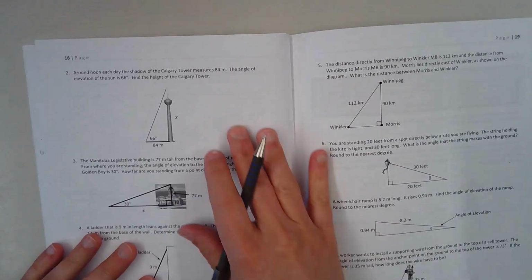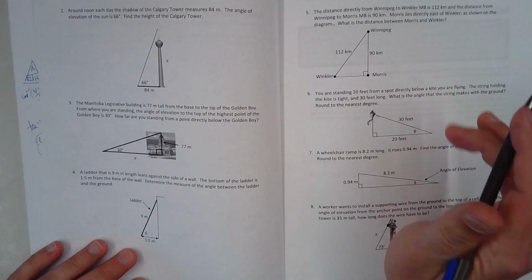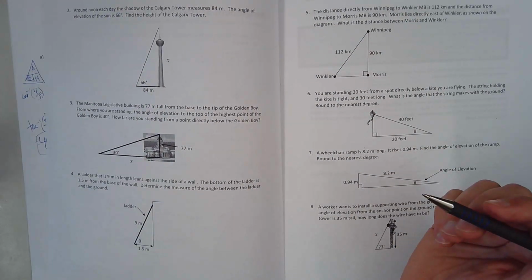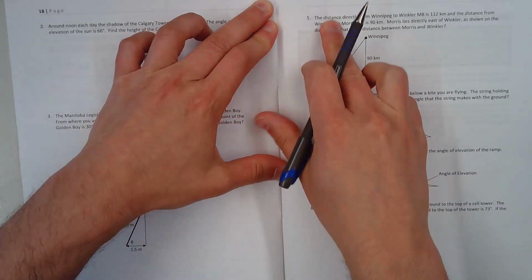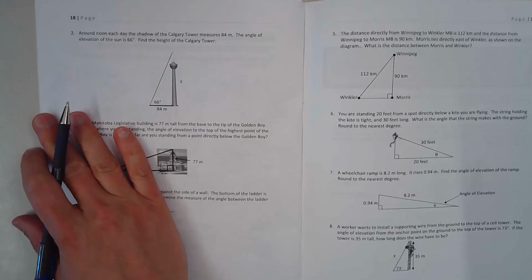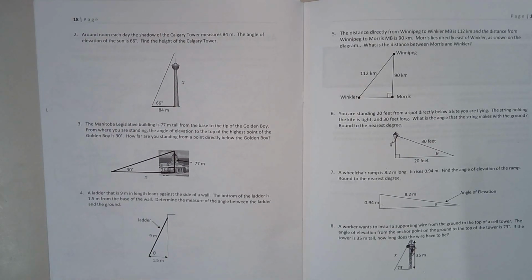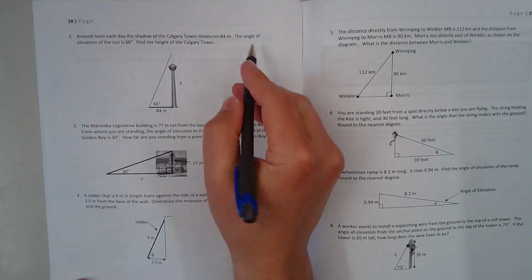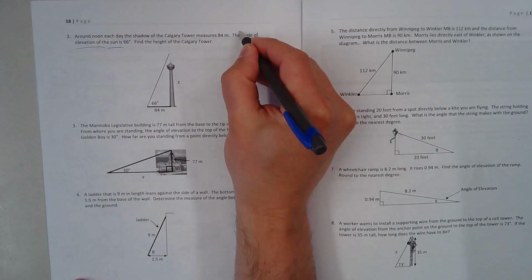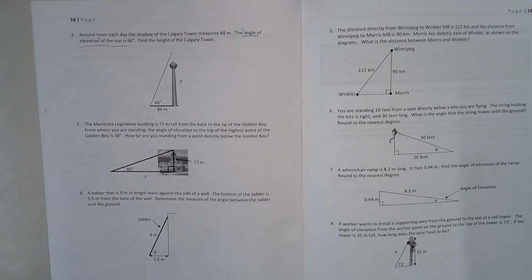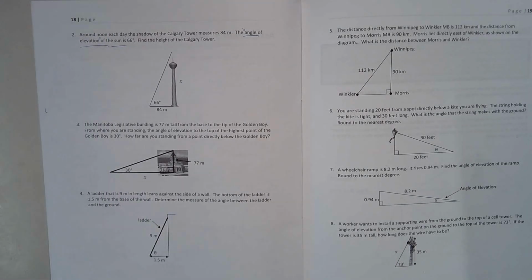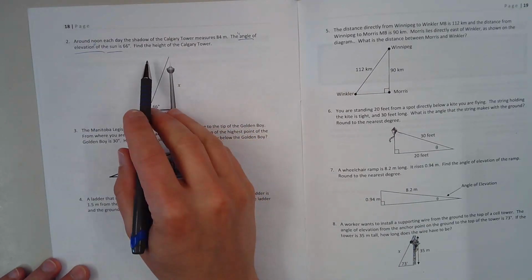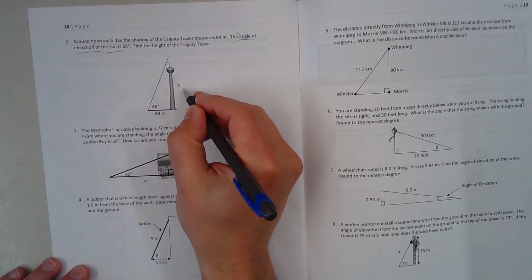Okay, number 2. Around noon each day, the shadow of the Calgary Tower measures 84 meters. The angle of elevation of the sun. Now this expression, angle of elevation, just means from the horizontal up, like from the ground looking up. We call that an angle of elevation. Elevate means to go up, right? Like an elevator takes you up, right? Find the height of the tower. So basically you're looking for x here.